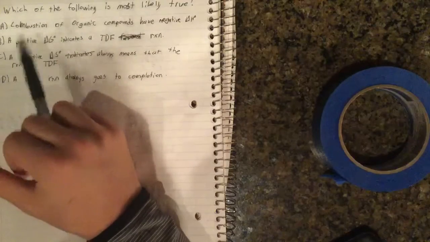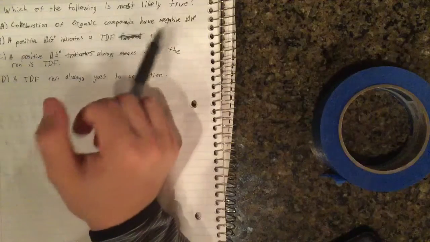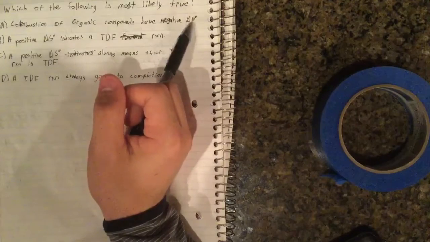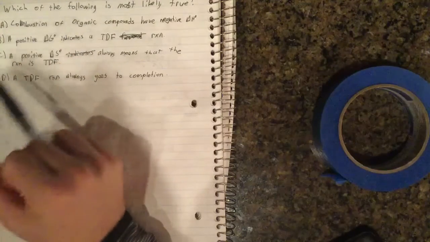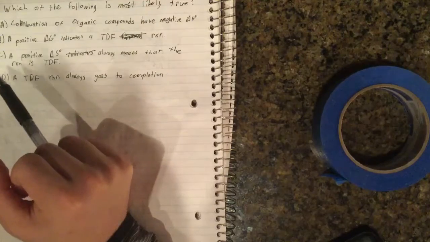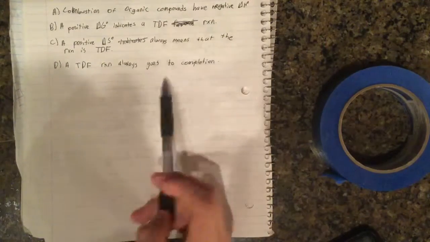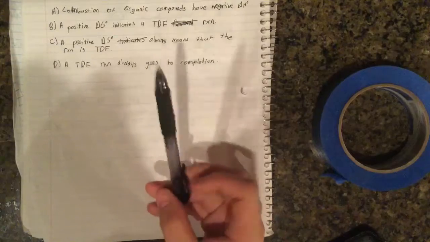So the final question here is, which of the following is most likely true? Sorry about the bad handwriting, but we'll go through it. Answer choice A says combustion of organic compounds have negative delta H values or enthalpy values. B says a positive delta G indicates a thermodynamically favored reaction. C is a positive delta S always means that the reaction is thermodynamically favorable. And D is a thermodynamically favored reaction always goes to completion. So let's go through these answer choices.